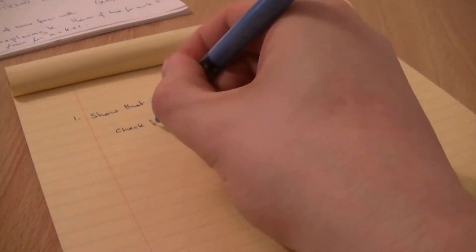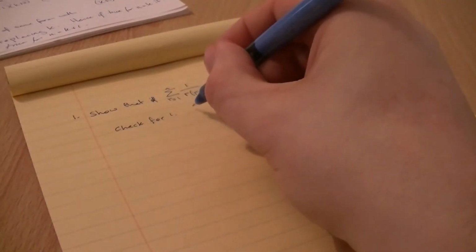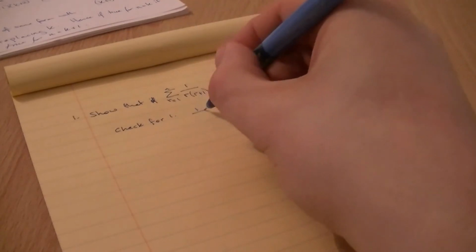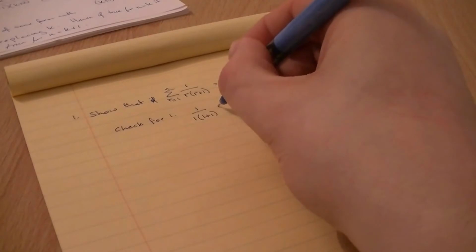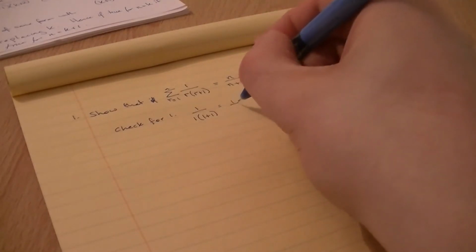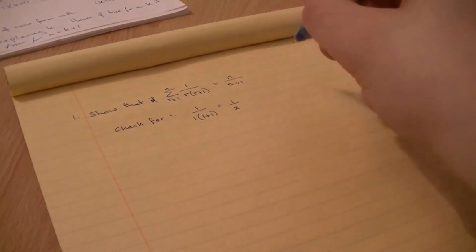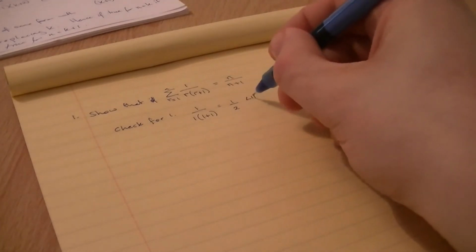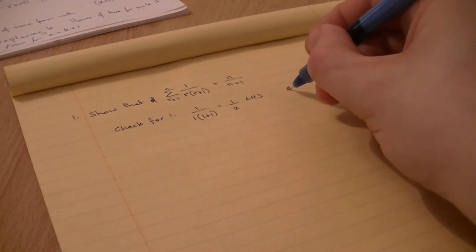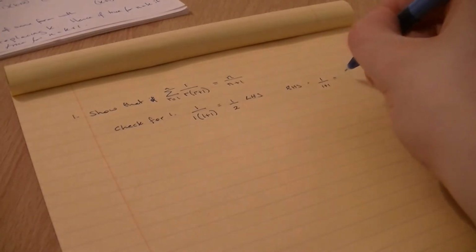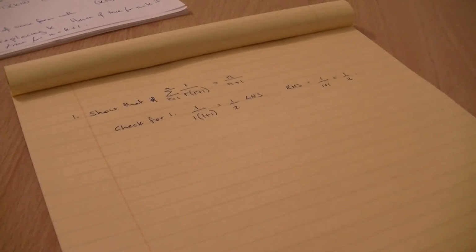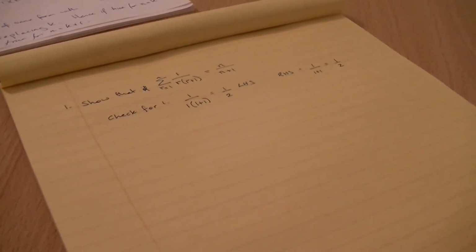Let's check for 1. So you're going to have 1 over 1 times 1 plus 1, which is equal to 1 times 2. That's a half. That's the left hand side. And then the right hand side, you have 1 over 1 plus 1, which is a half. So you've proved it's true for n equals 1.